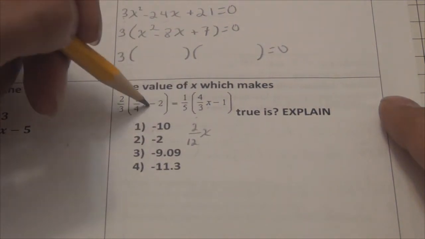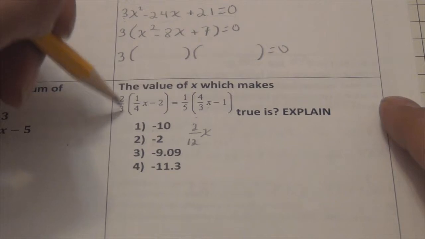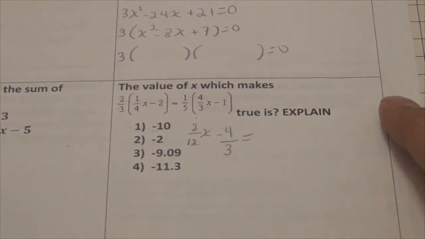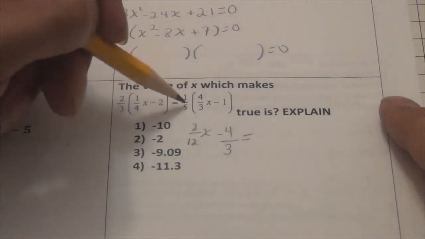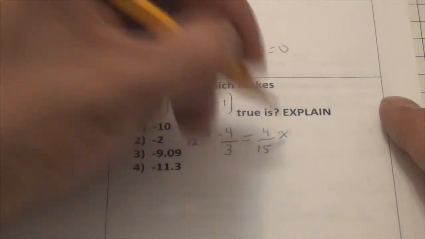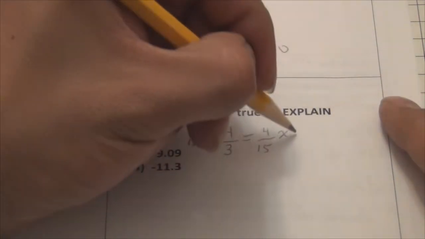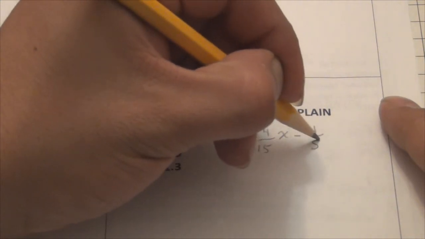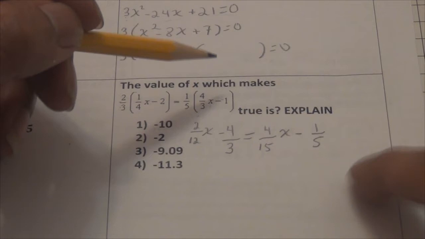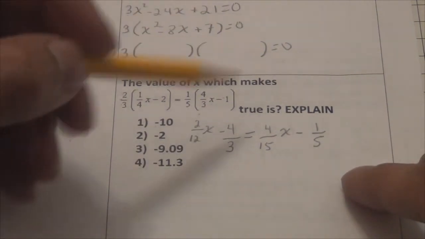And then 2 over 3 times negative 2 is negative 4 over 3. That equals, and now I'm going to use the distributive property here. So 1 times 4 is 4 over 5 times 3 is 15 x minus, anything times 1 is itself, so 1 times 1 is 1 over 5. So it is, where was I?